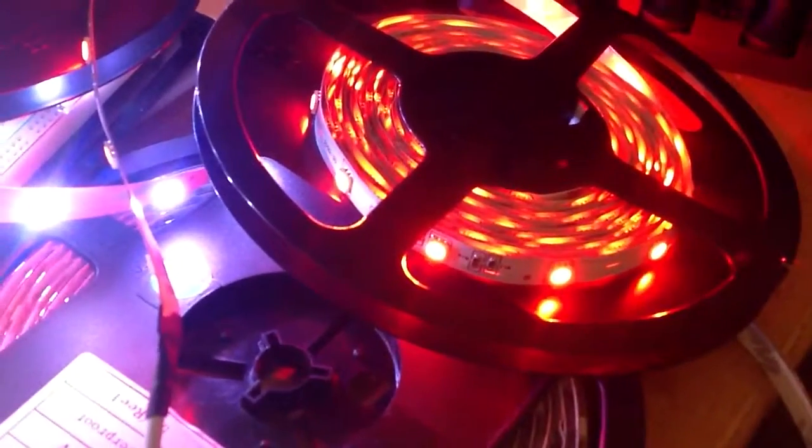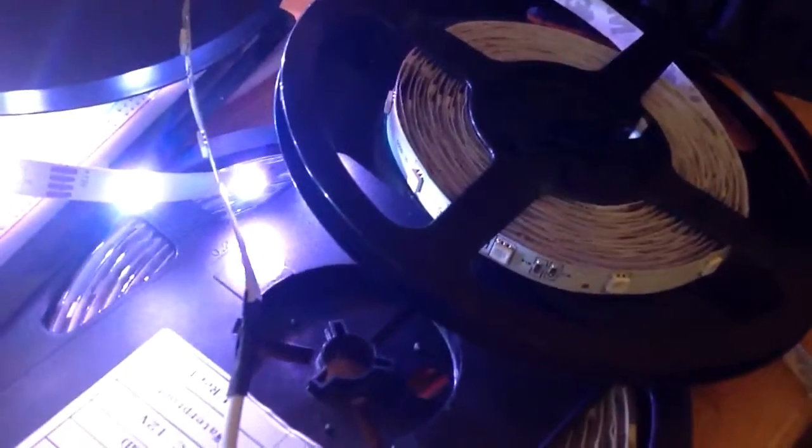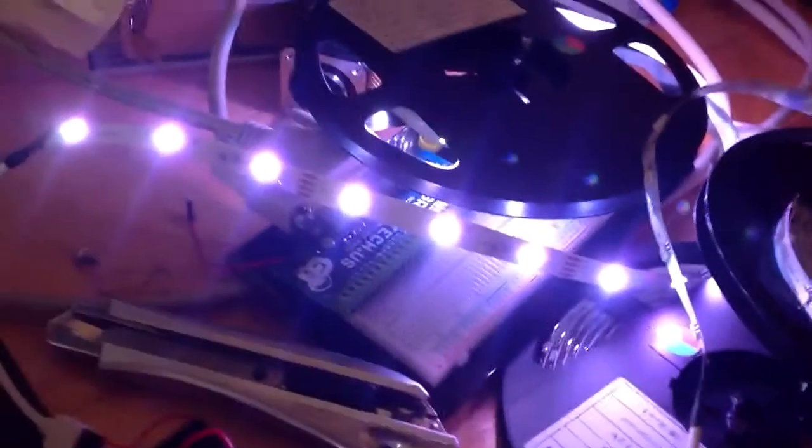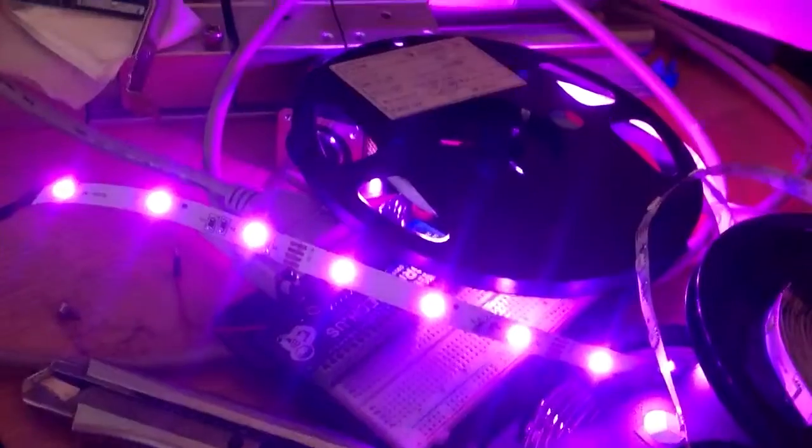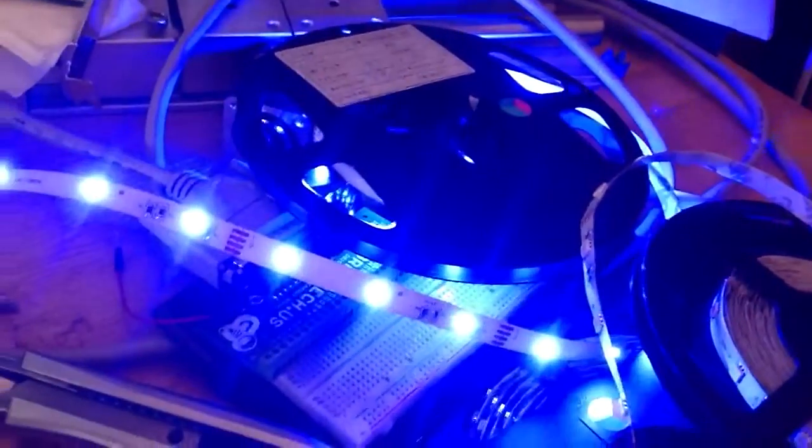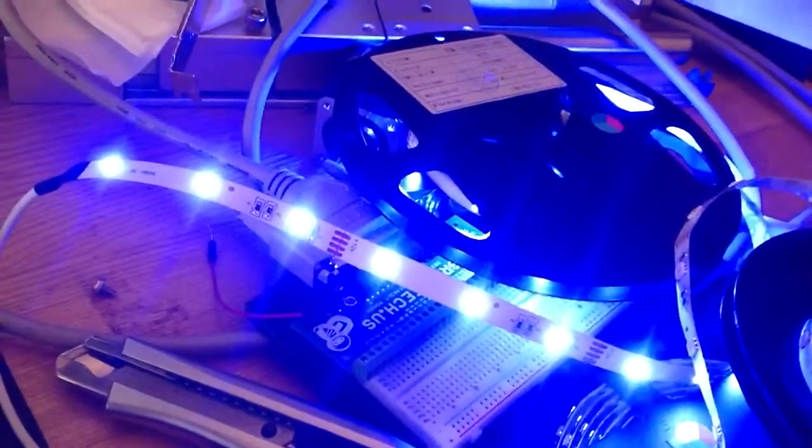So now it's solid blue. I'll go to off. So this is blue, red, green, and the same thing can be done for the other one. Quickly kill it. More blue.